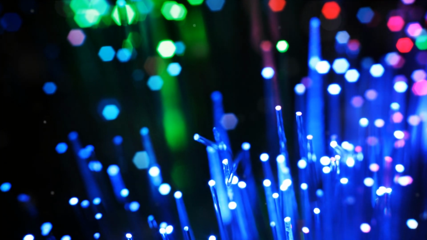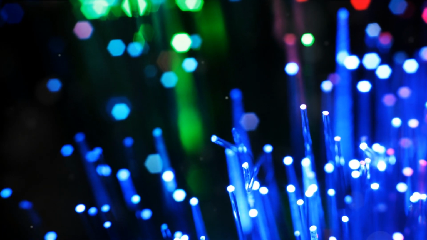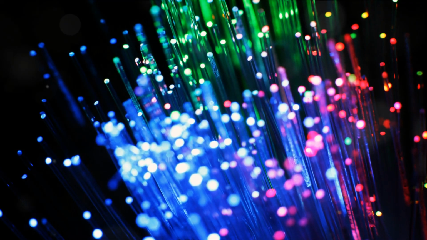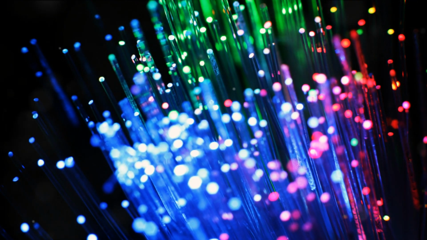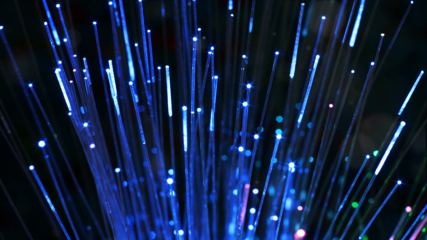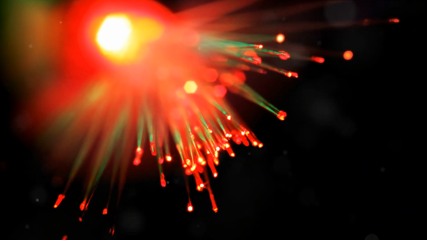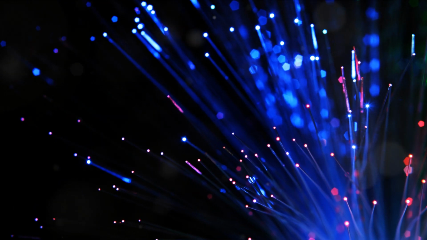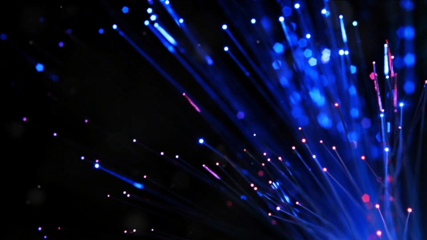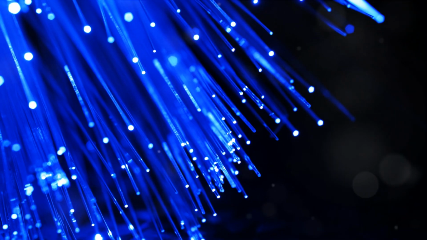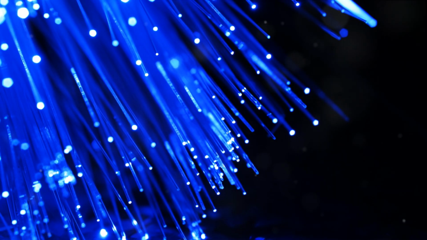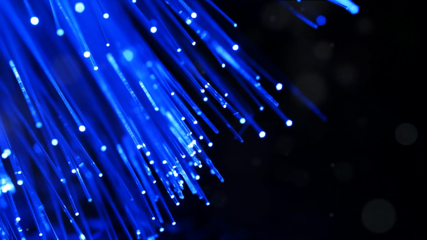So how does this work? Well, the data, whether it's a cute cat video or an important email, is encoded into light signals. This light is then beamed into one end of the fiber optic cable. The light signals bounce down the cable at a high speed, reflecting off the walls of the fiber. Despite all this bouncing, the light doesn't escape due to a principle called total internal reflection. This keeps the light, and your cat video, safely within the fiber until it reaches its destination.